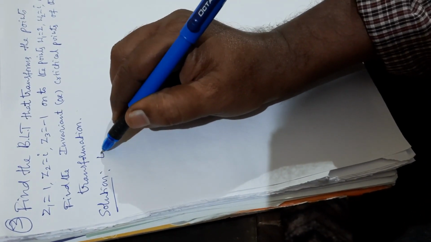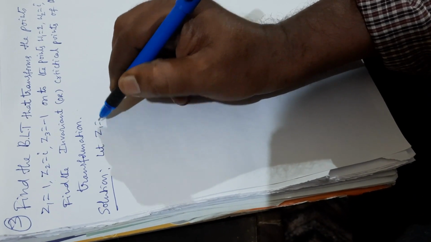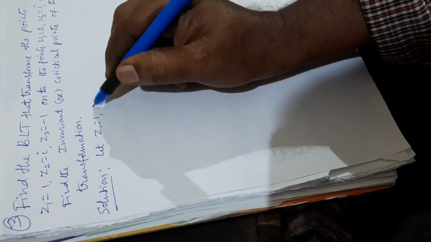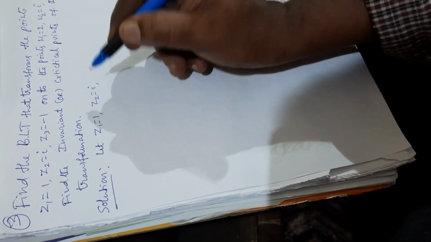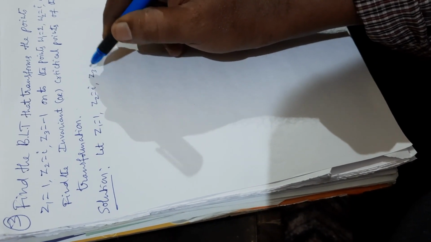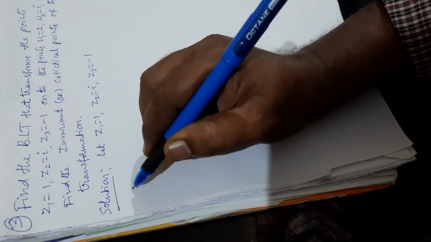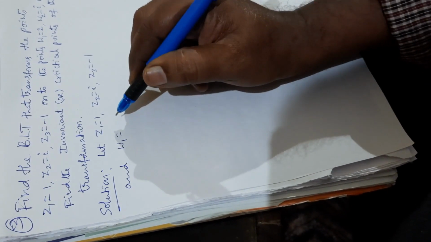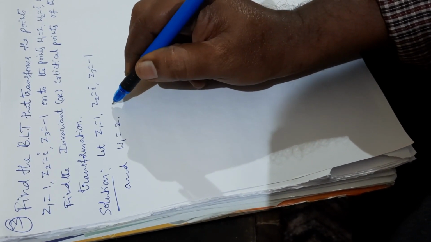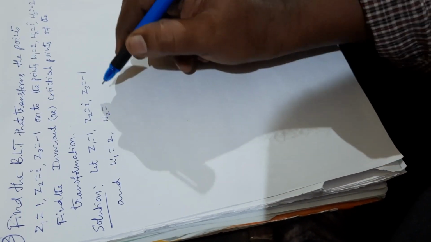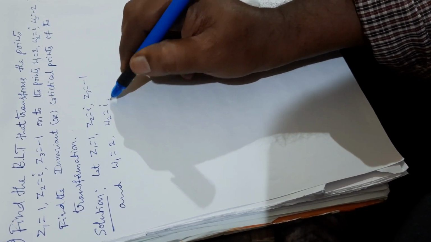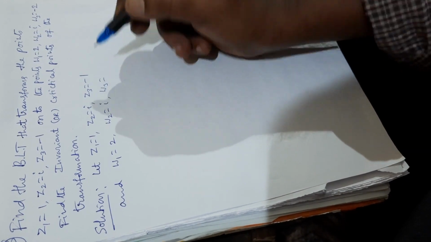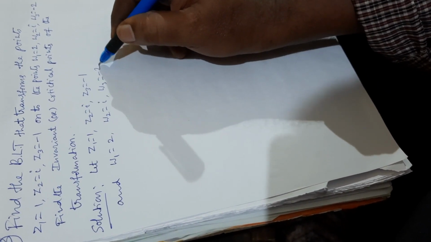Let z1 equals 1, z2 equals i, z3 is equal to -1 and w1 equals 2, w2 equals i, w3 equals -2.